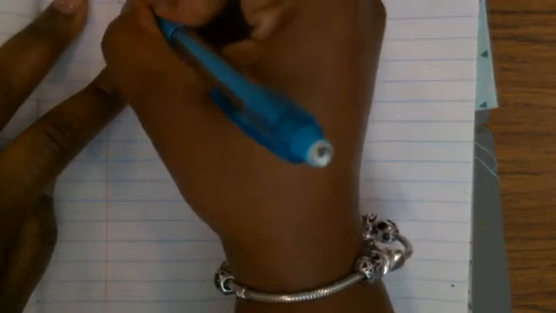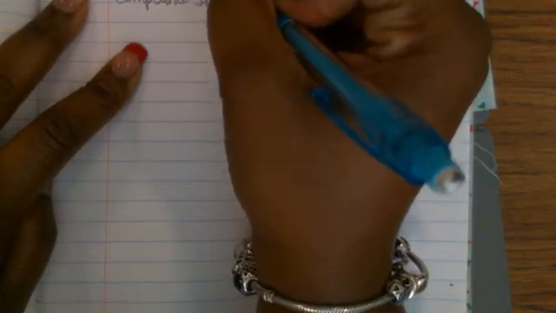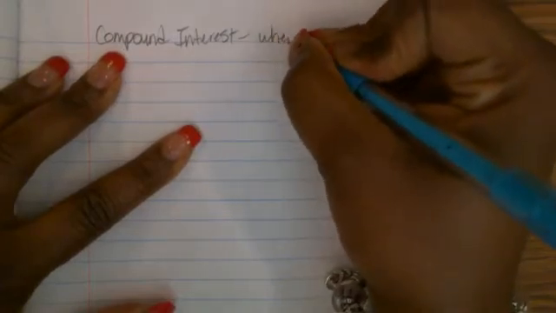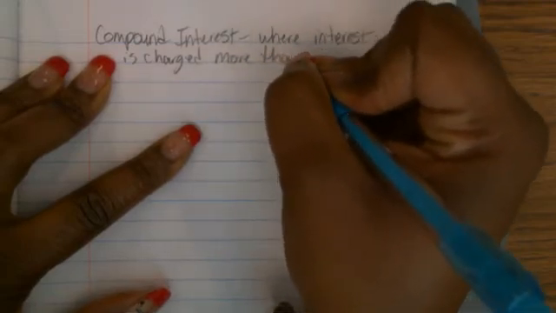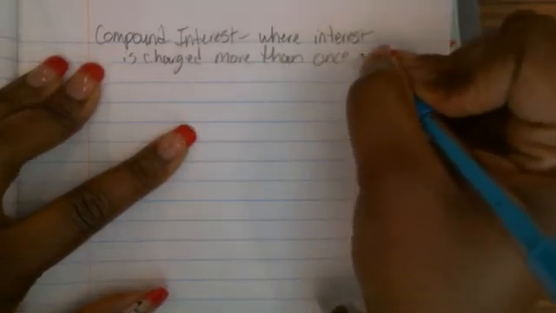The last thing is compound interest. Your compound interest is where interest is charged more than once a year.